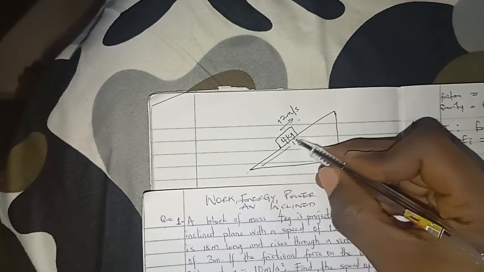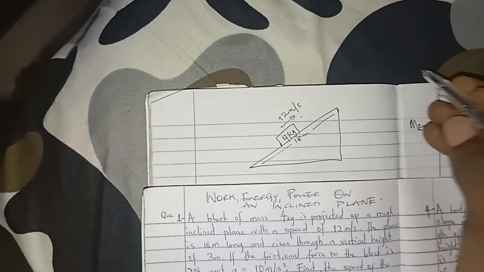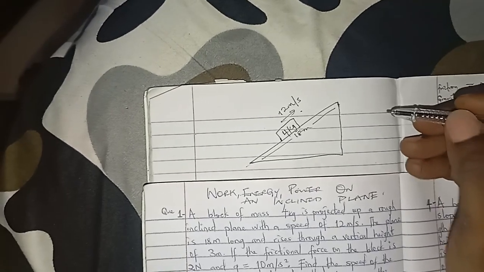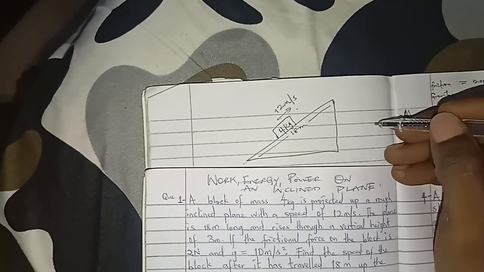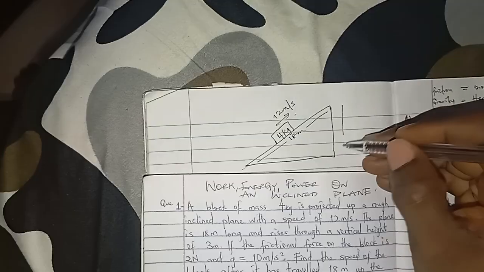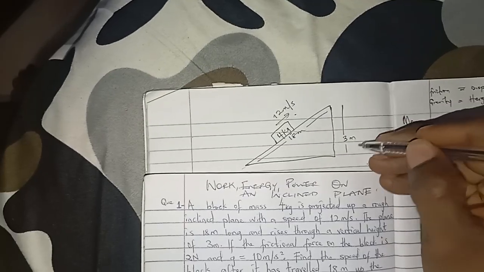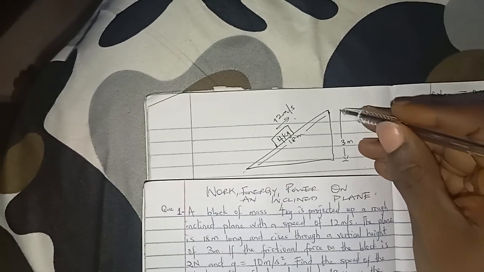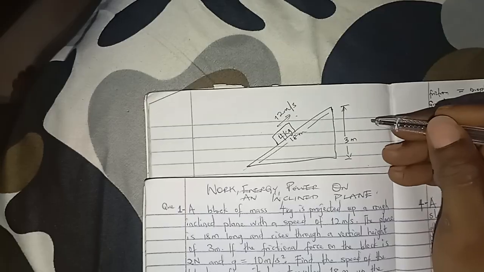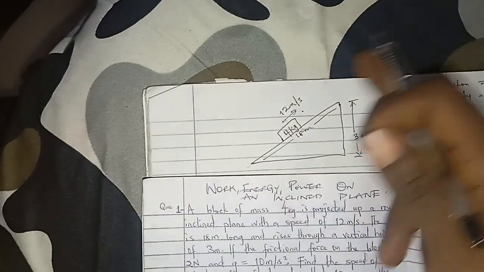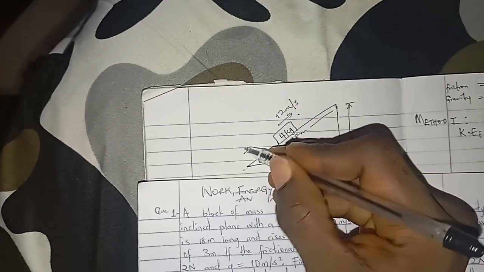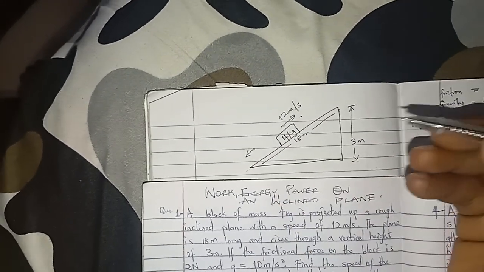The plane is 18 meters long, from here to here is 18 meters, and it rises to a vertical height of 3 meters, from here to here. Since the block is moving this way, the frictional force will be acting down, back. It opposes motion. So frictional force is 2 Newton.